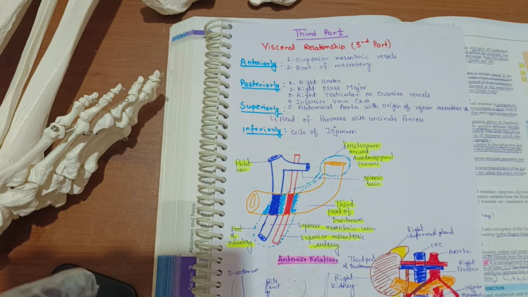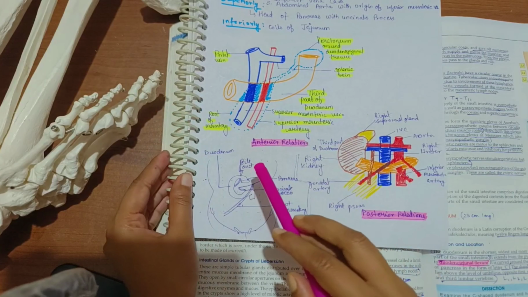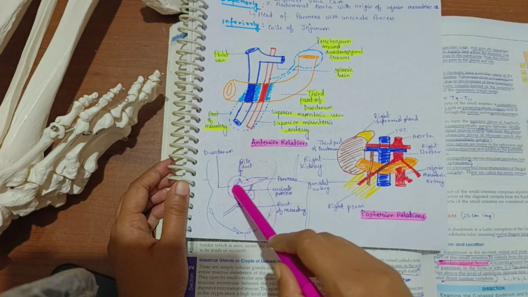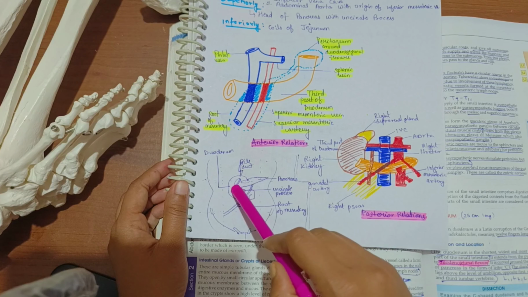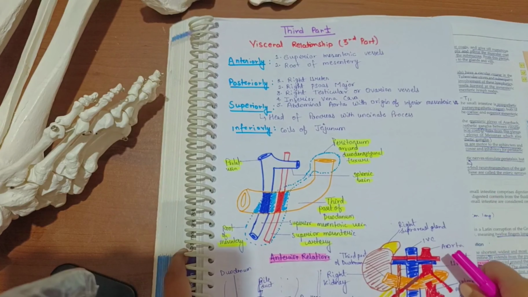Now in the superior and inferior relationship, superiorly you can see it is related to the head of pancreas and uncinate process. Inferiorly it is related to coils of jejunum. I can show you this in the diagram. This is the duodenum, first part, second part, third part, and fourth part. And this is the pancreas. So the pancreas lies in this sheath-shaped structure like this. So the first part is related inferiorly, the second part medially, and the third part is superiorly related to it. So this was all about the third part.